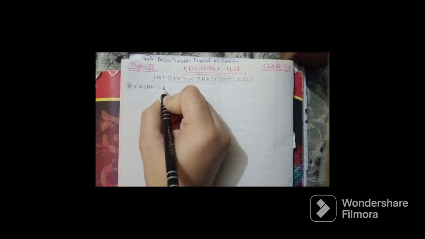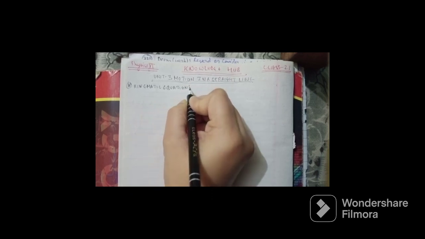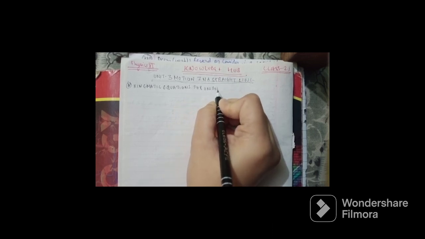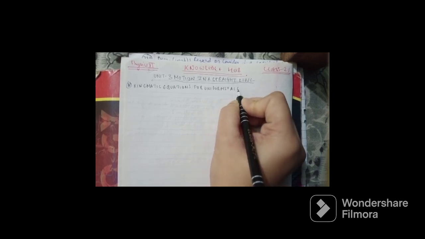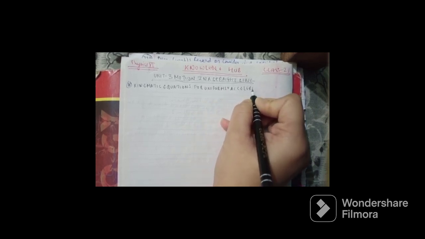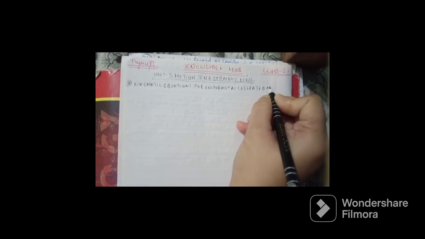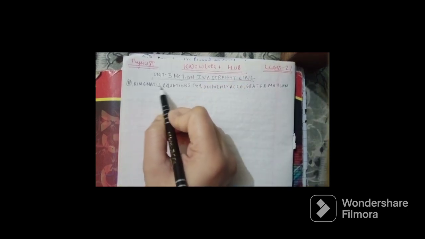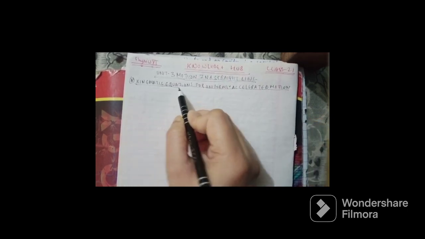Kinematic equations for uniformly accelerated motion. So the kinematic equations for uniformly accelerated motion are what we have to discuss here in detail.